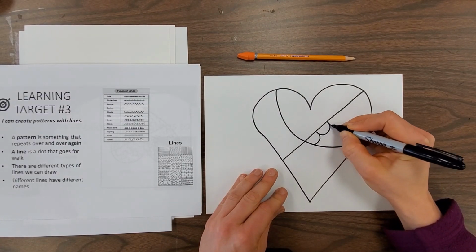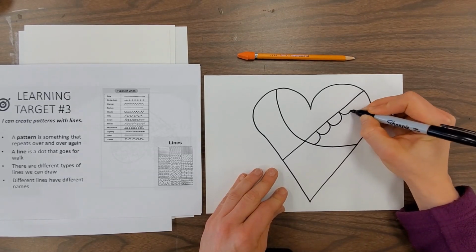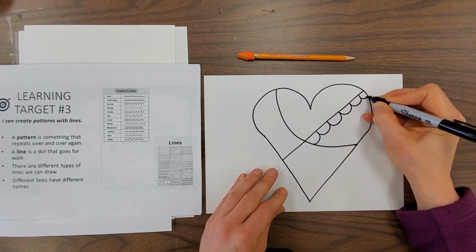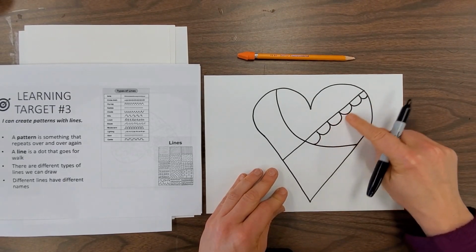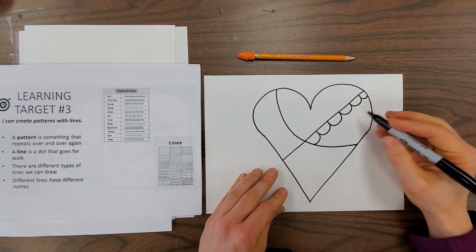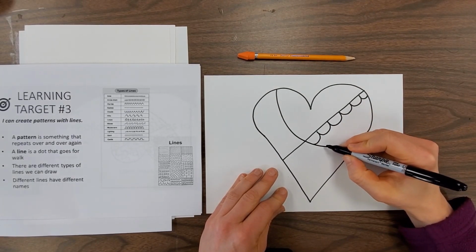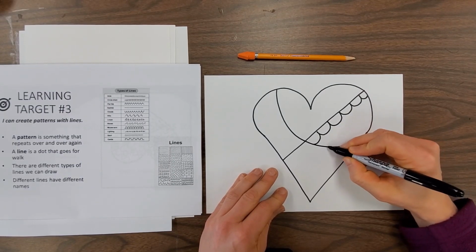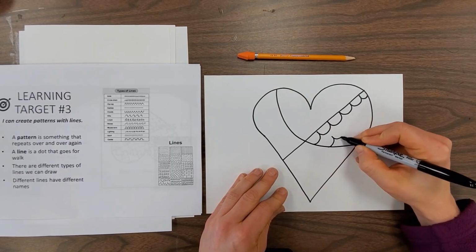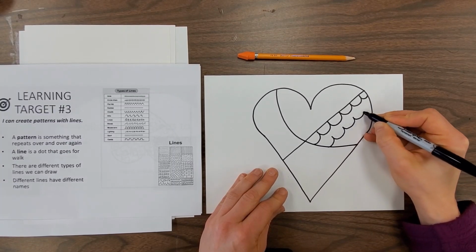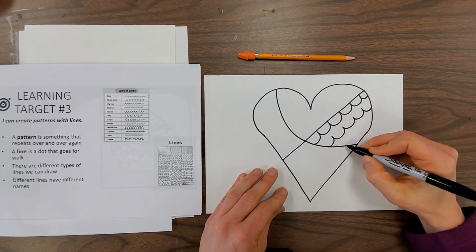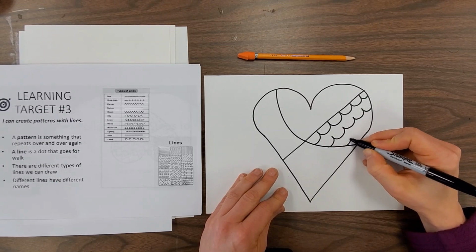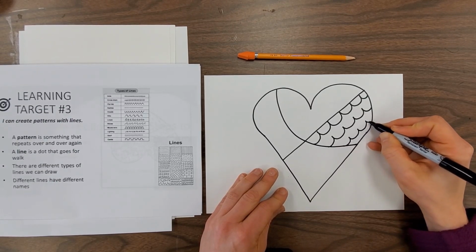I'm going to do a curved line that repeats over and over again. We can call this line a cloud line. And I'm going to make it a pattern by repeating it over and over again. I'm going to do it again right here. There is my curved cloud line, and I've got space for one more right here.